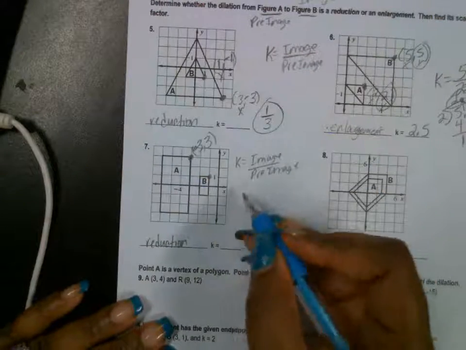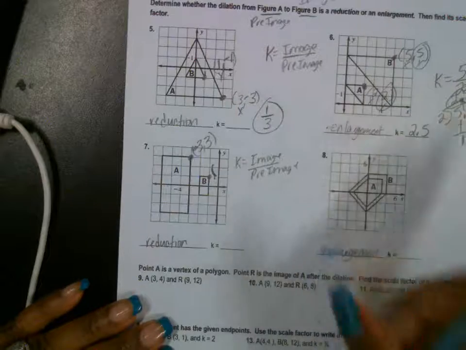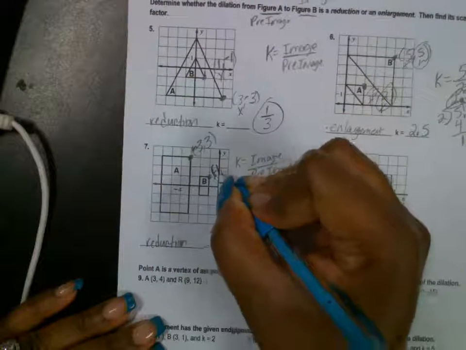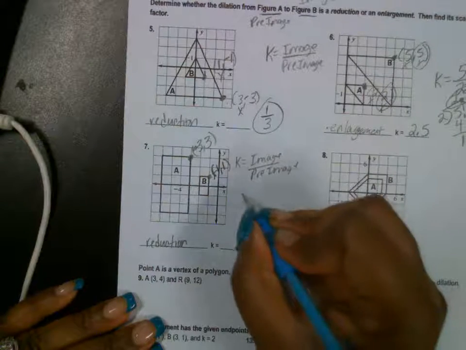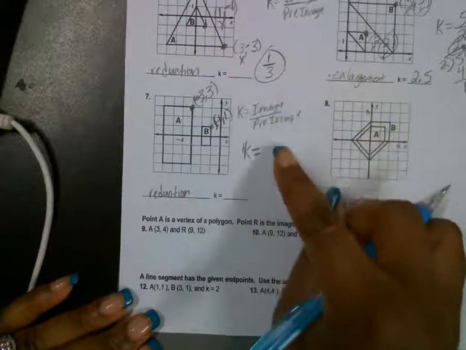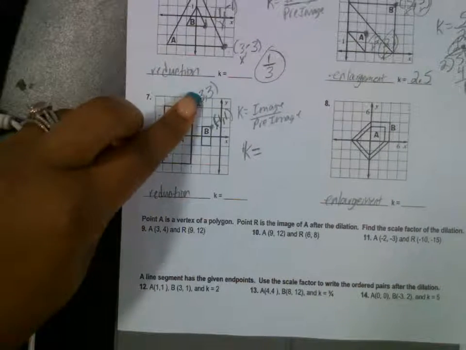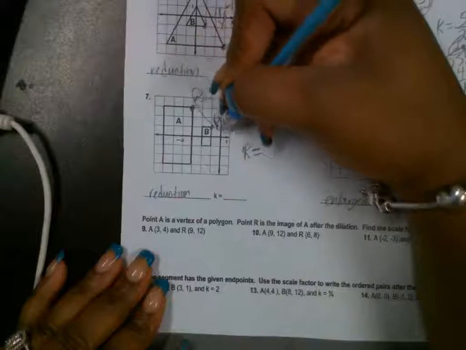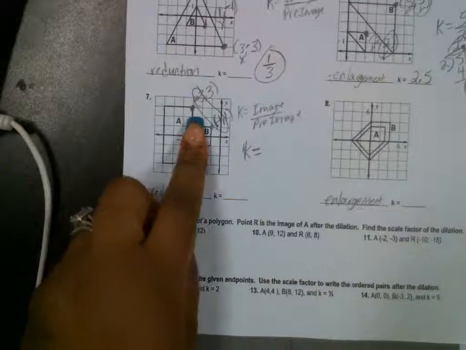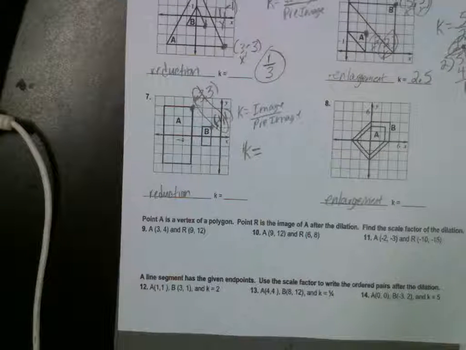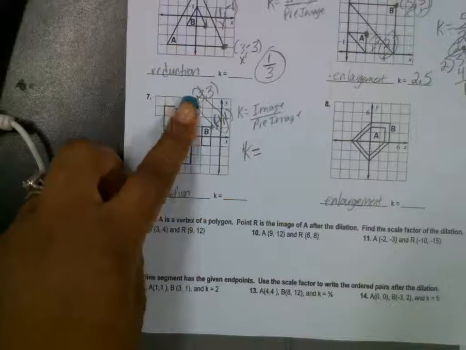What is the ordered pair for B? Negative 1, positive 1. Okay, so let's use the formula for scale factor. Image over pre-image. Decide, do you want to use the X's or the Y's? X's, okay, so you're going to use these two numbers right here. Personally, I would probably use the positive numbers because positive numbers are easier. That's me personally. But you can use these if you want.